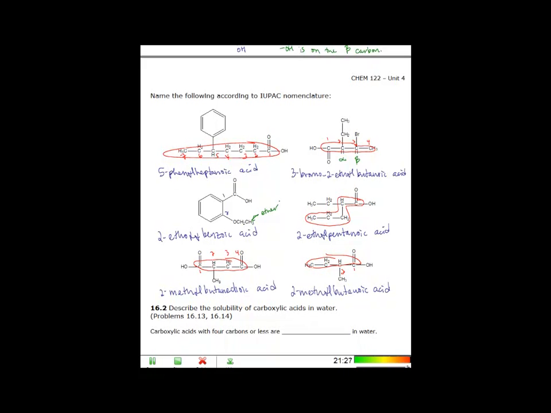You could conceivably just say methylbutanedioic acid because the methyl would have to be coming off the second carbon, but I will accept both names, either methylbutanedioic acid or 2-methylbutanedioic acid. And then the last structure is 2-methylbutanoic acid. So practice, practice, practice your nomenclature. You've learned a lot of functional groups in Unit 4 so far.